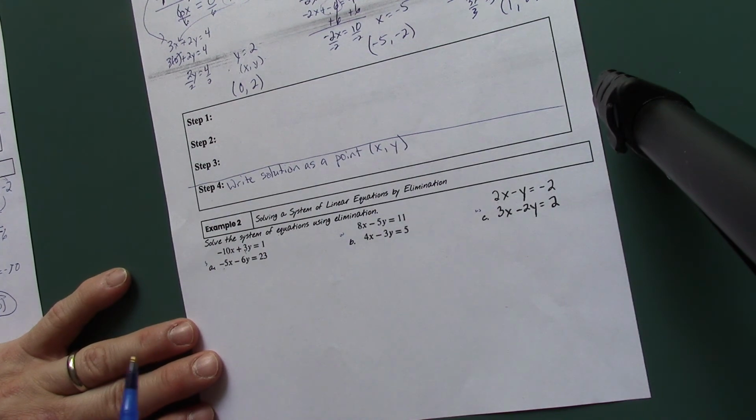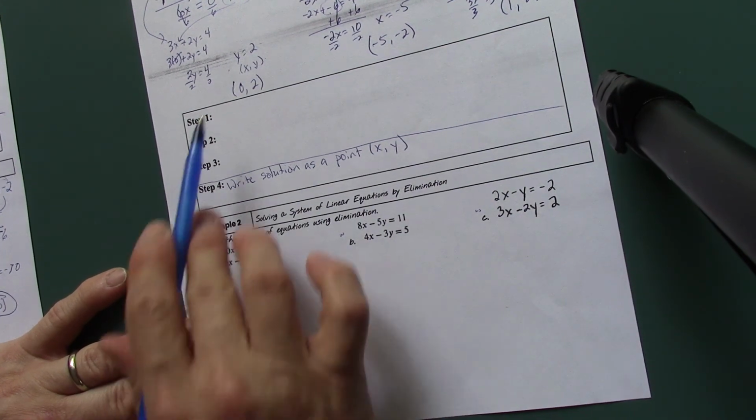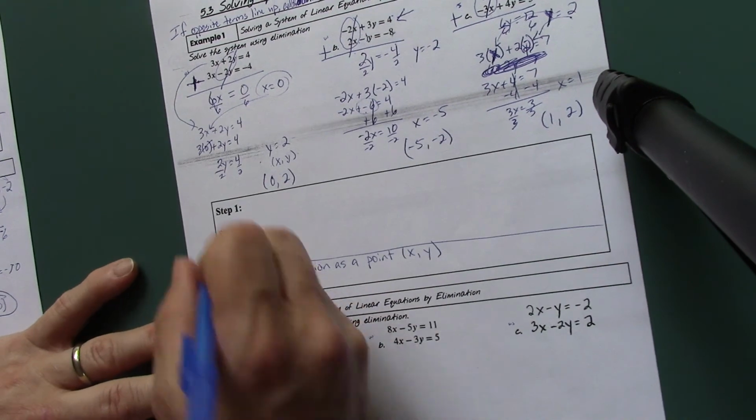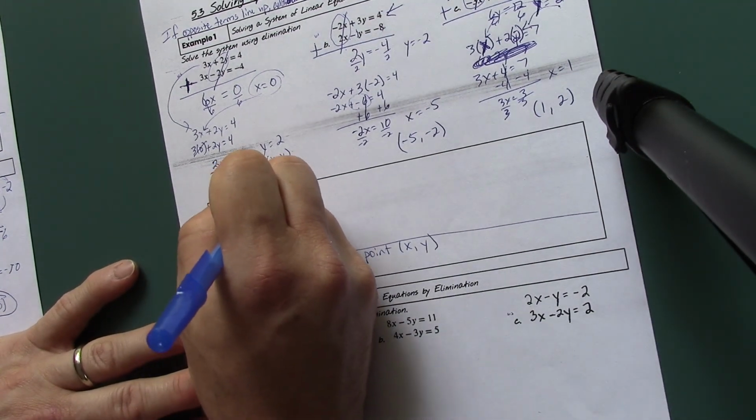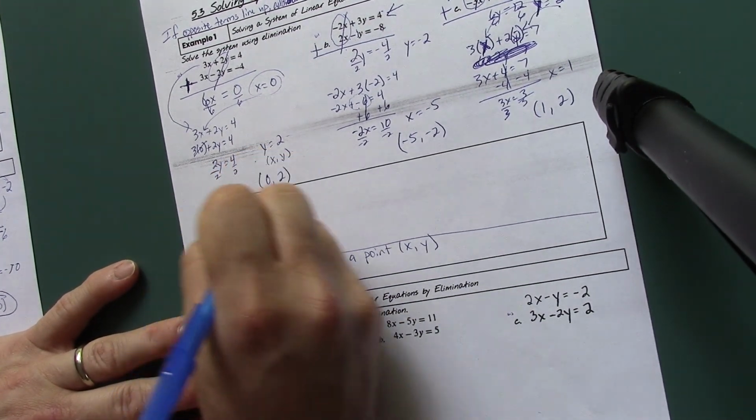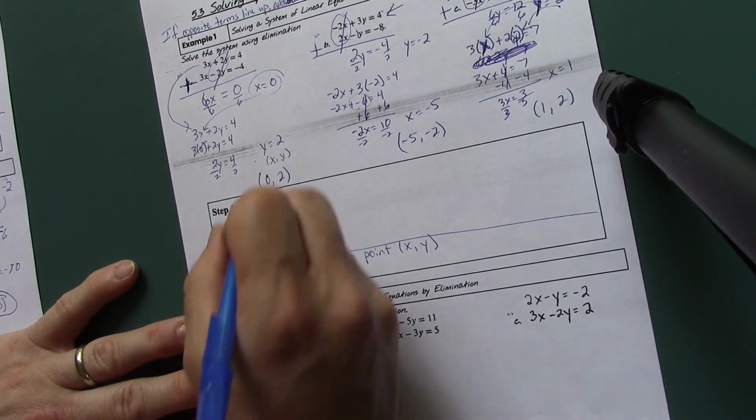There's a whole lot of things that you could do, but as we go through here, we're going to write down the steps. So the first step here is, and this is going to be a long one, right? Steps 2 and 3 are kind of small.